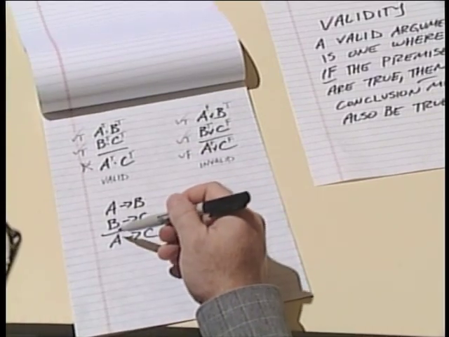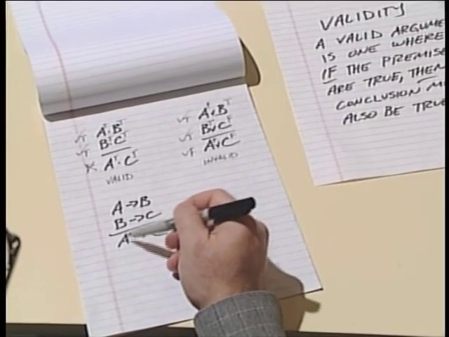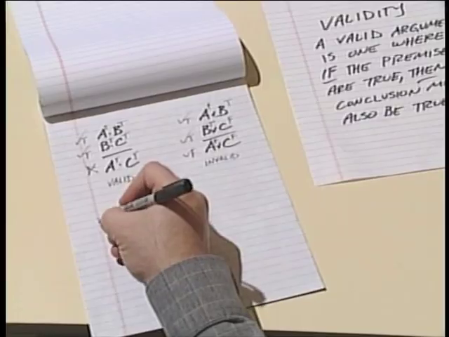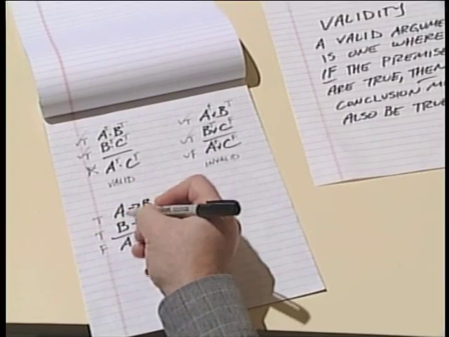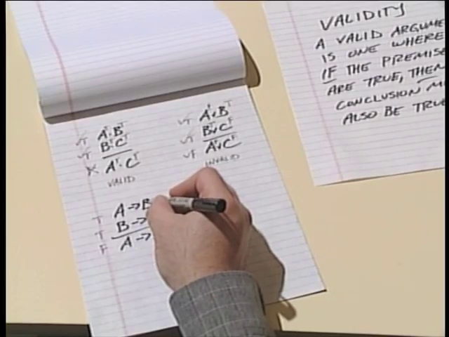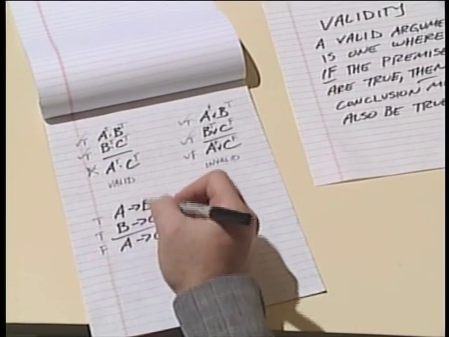Now I look down at the third problem. A implies B, B implies C, A implies C. I want to make my premises true and my conclusion false. There's 3 ways to make that true: true to true, false to true, false to false.